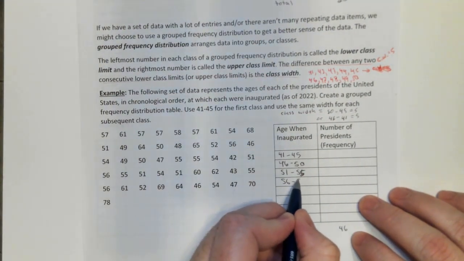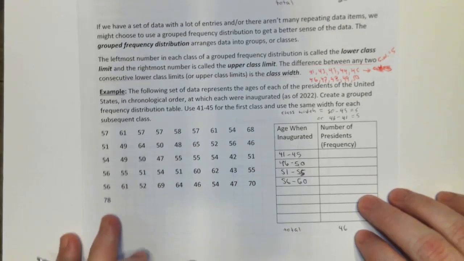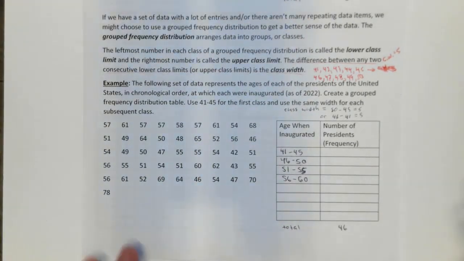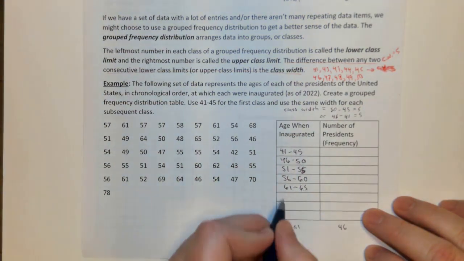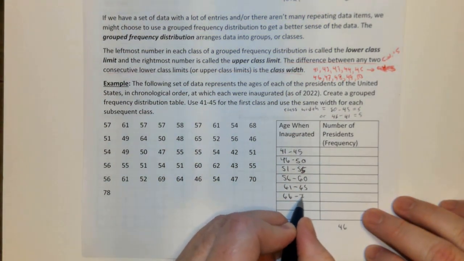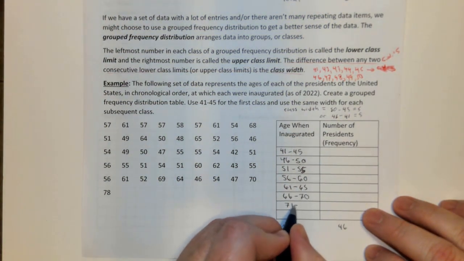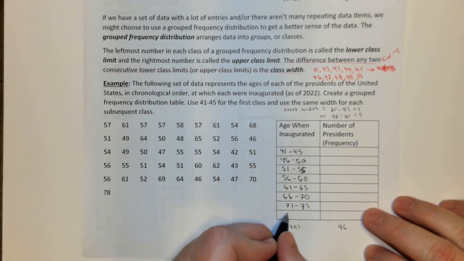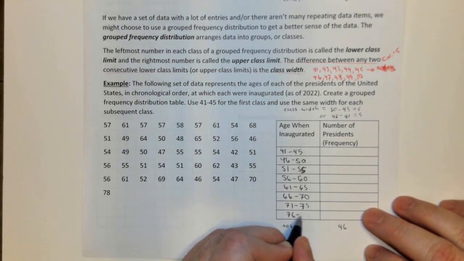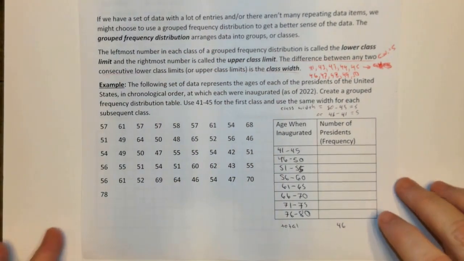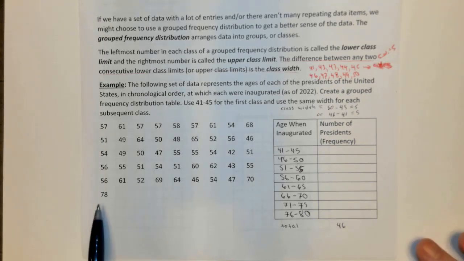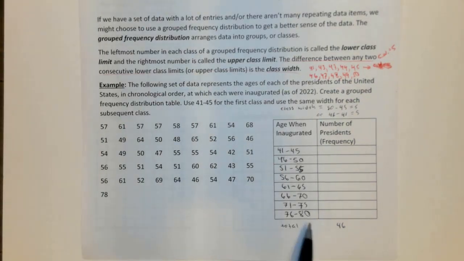56 to 60. 61 to 65, 66 to 70, 71 to 75, 76 to 80. Okay, and I've got it spaced out to where this is enough. The largest number was 78, and so this covers it.